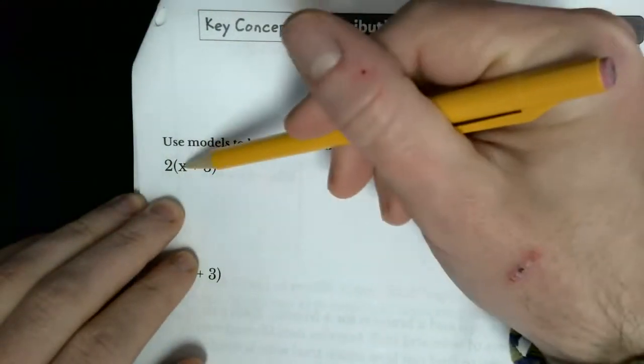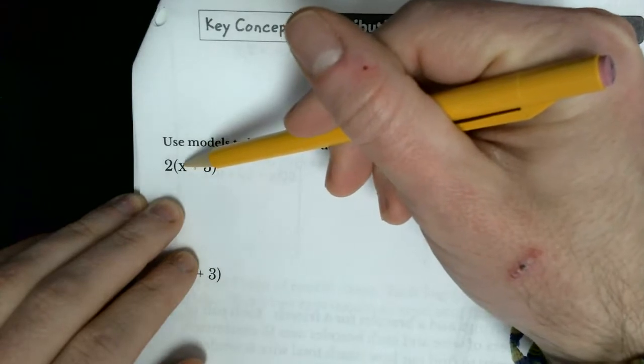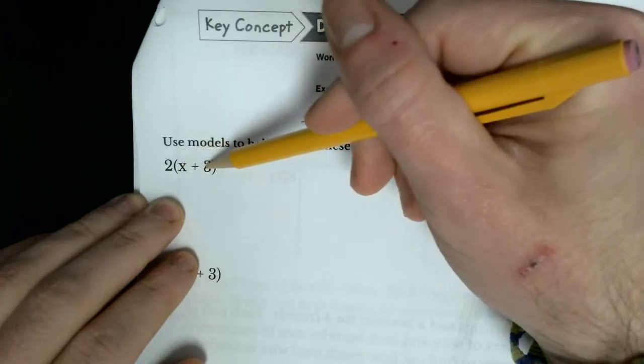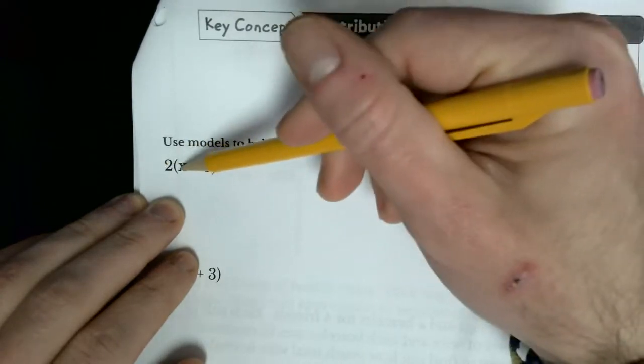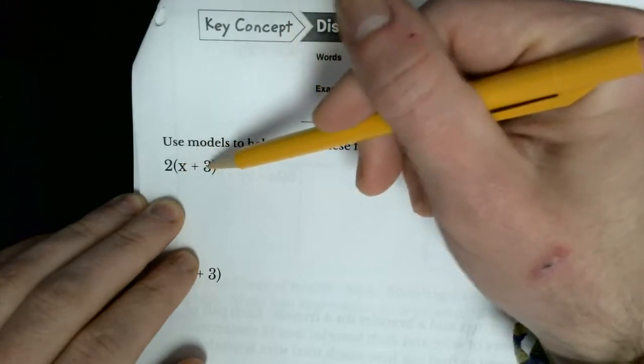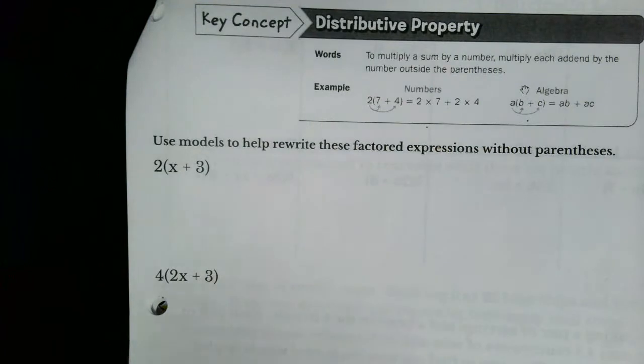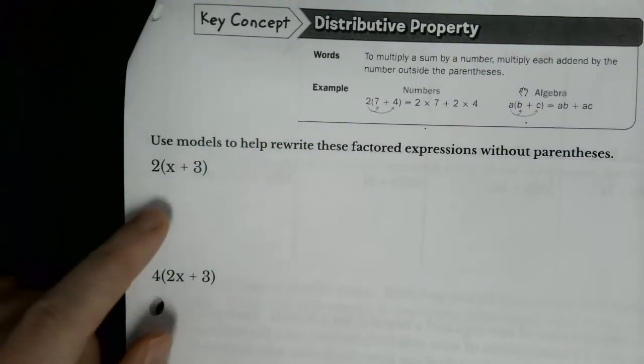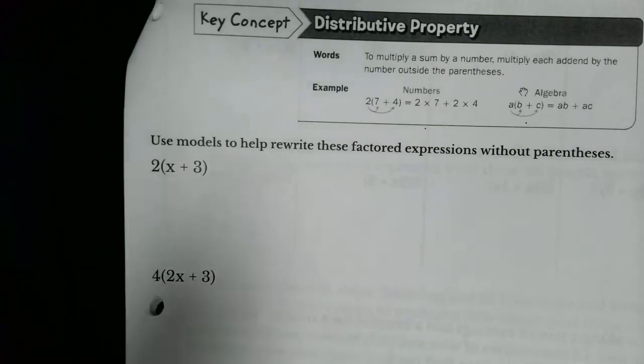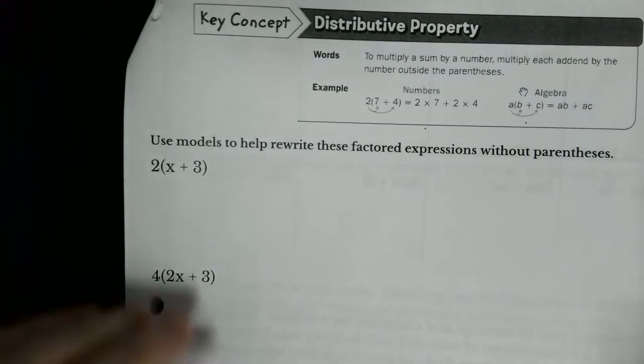Now, normally, if this was a number instead of a variable, we can just add and then multiply by 2. But because we cannot add x plus 3, there'd be no way to ungroup these or get rid of the parentheses besides using the distributive property. We're going to use models at first, and then I'm going to show you a shortcut that we kind of actually saw when we factored that will help us use the distributive property even more easily.